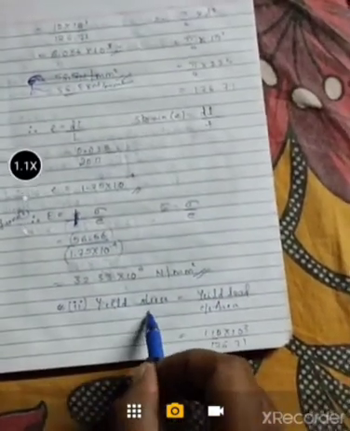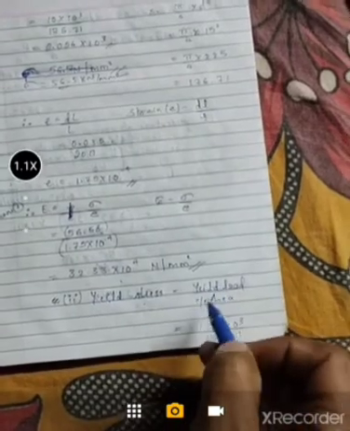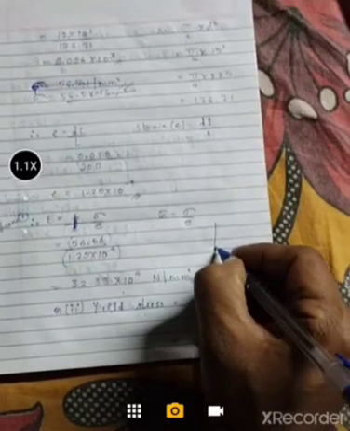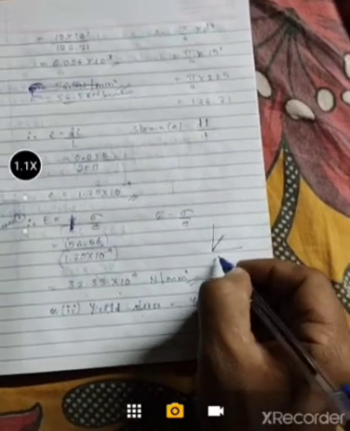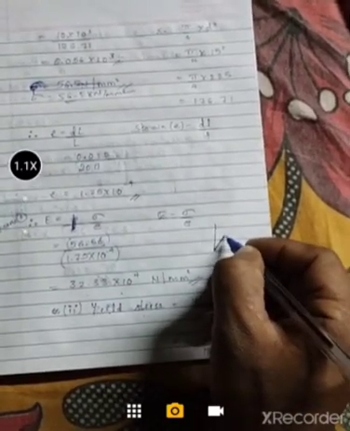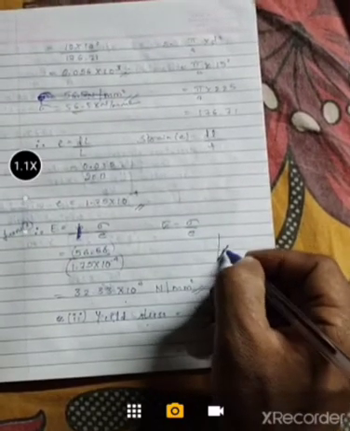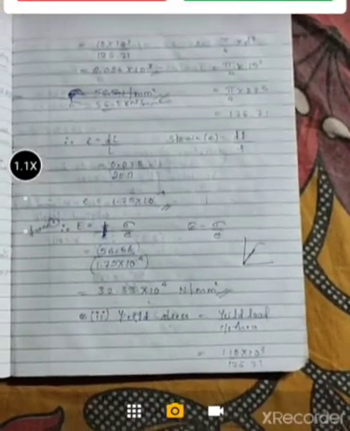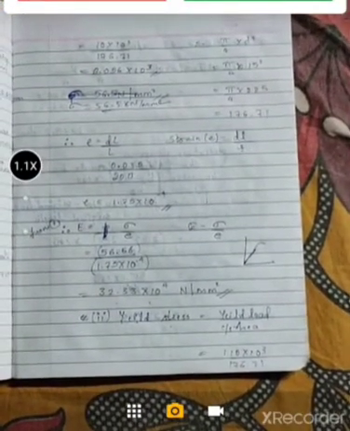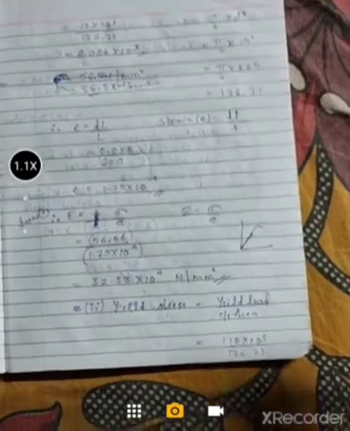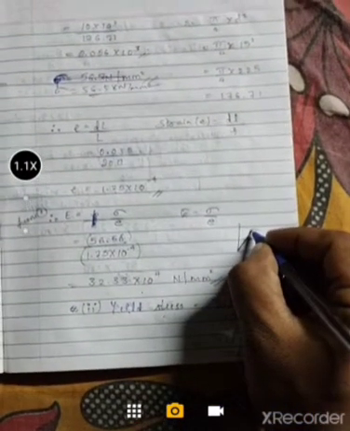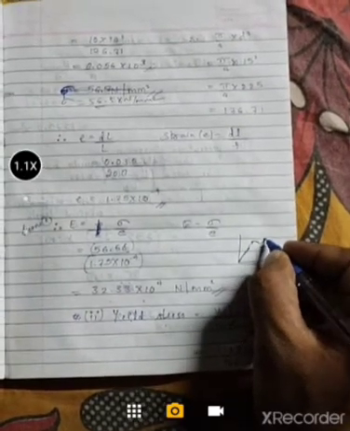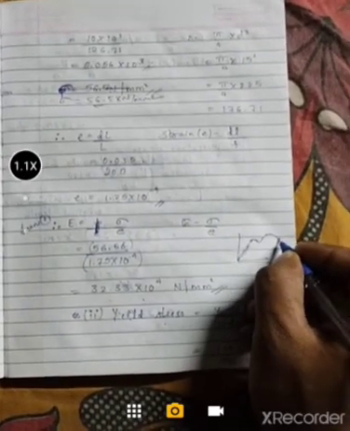Then yield stress. What is the yield stress? Yield load upon cross sectional area. I already explained this while explaining the curve. When you are applying the load, within the elastic limit it is called the proportional limit, and as you go on increasing, it goes beyond the elastic limit into the plastic region, then the curve bends slightly, the ultimate load takes place, and finally breaking will happen.